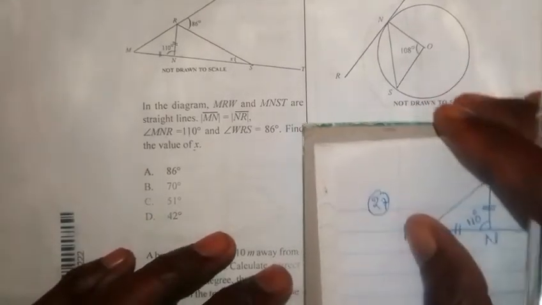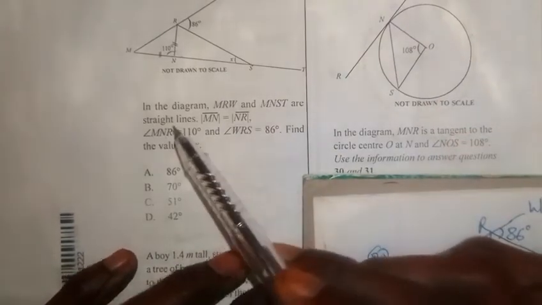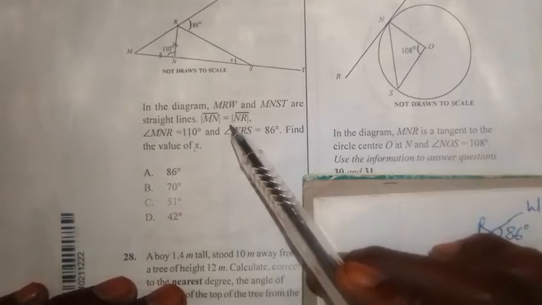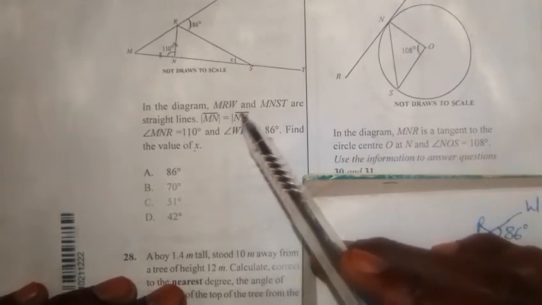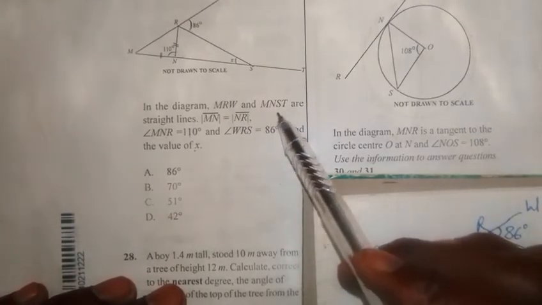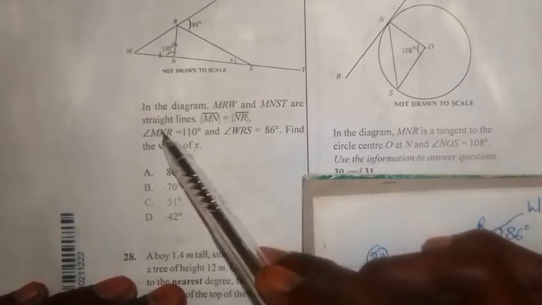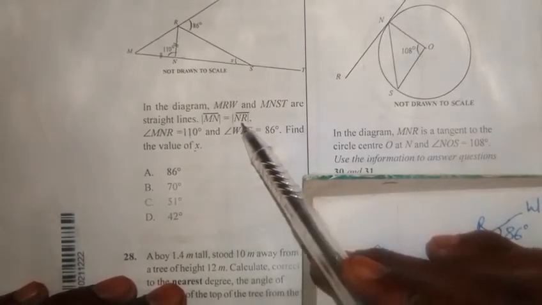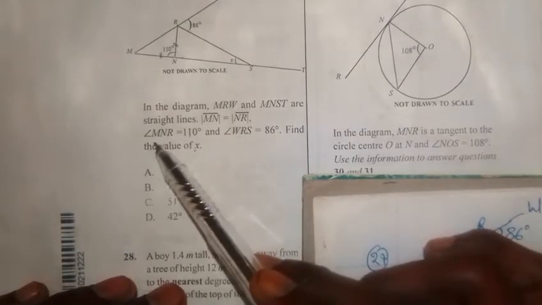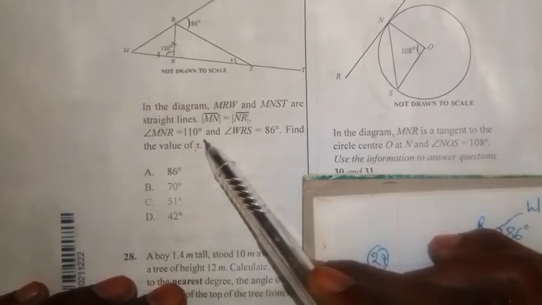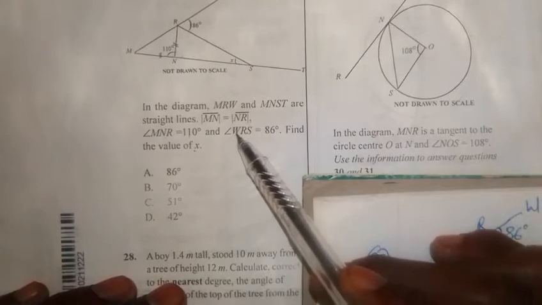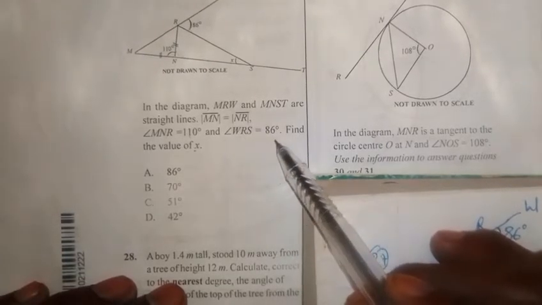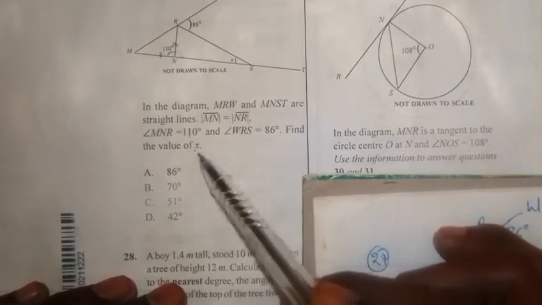Now, what does the question say? The question says that in the diagram, MRW and MNST are straight lines. Then we have that side MN is equal to NR, and angle MNR is 110 degrees, and angle WRS is 86 degrees. Then we have to find the value of x.